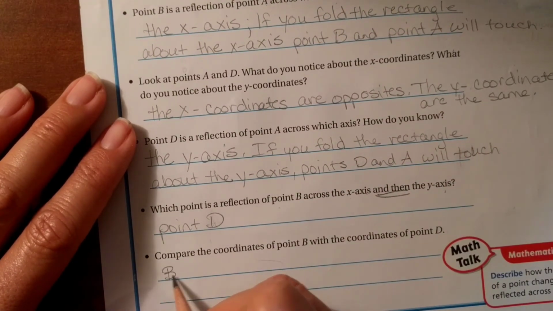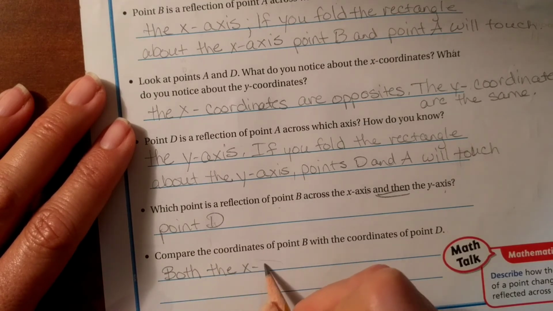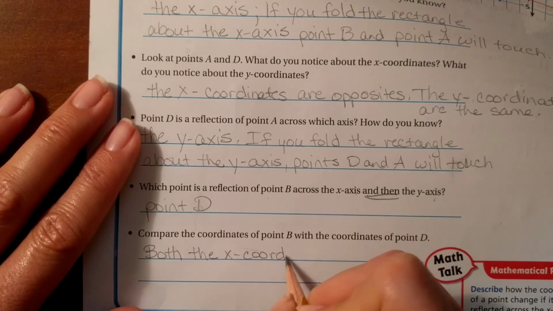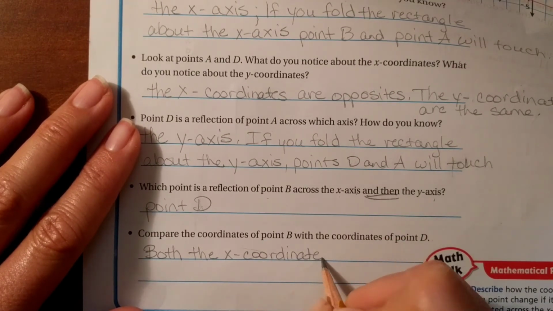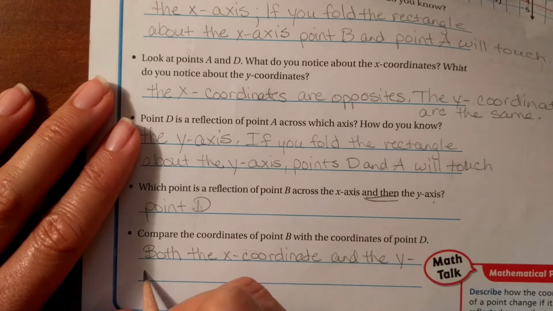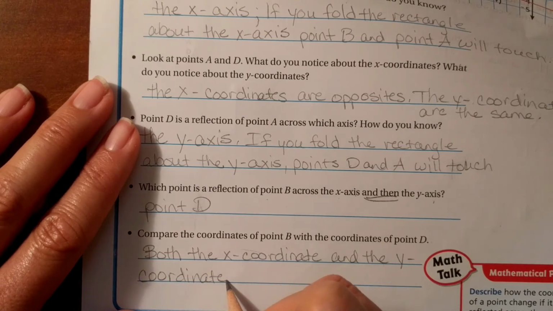I'm going to say both the x coordinate and the y coordinate are opposites.